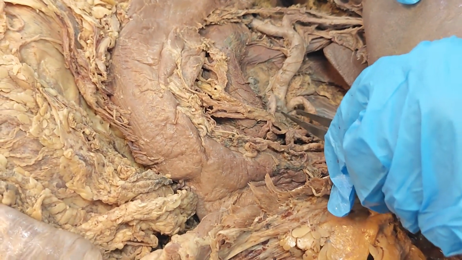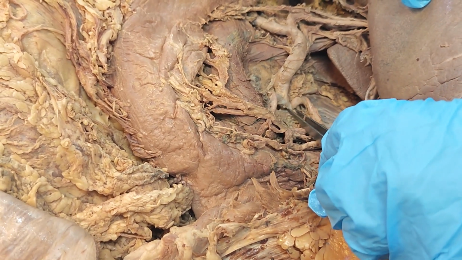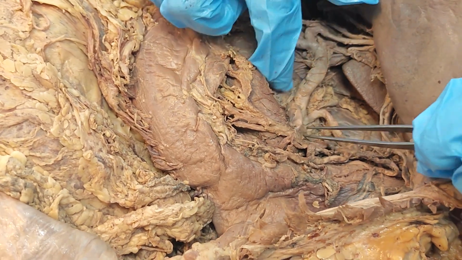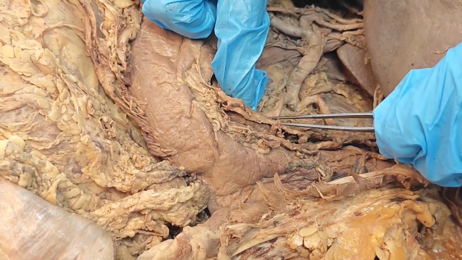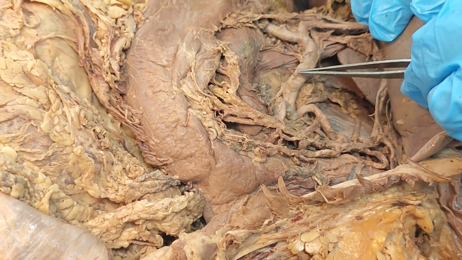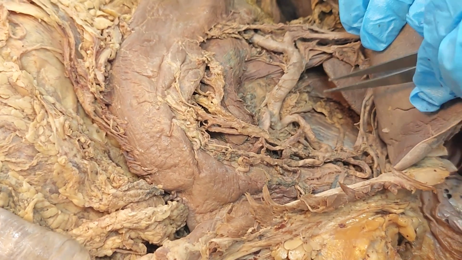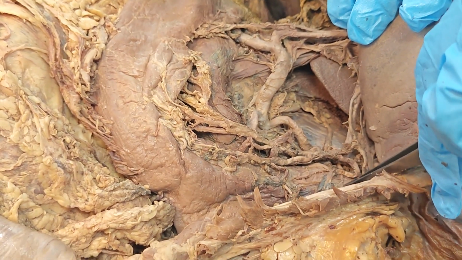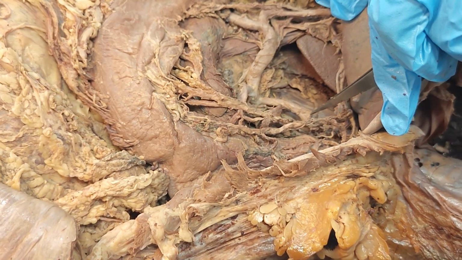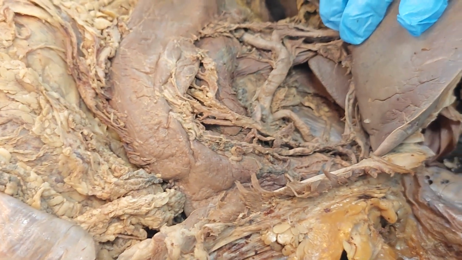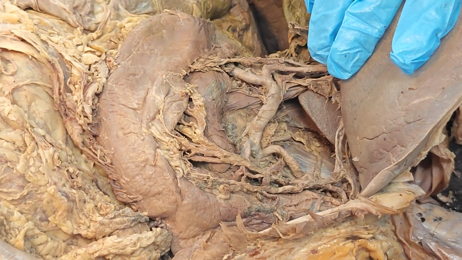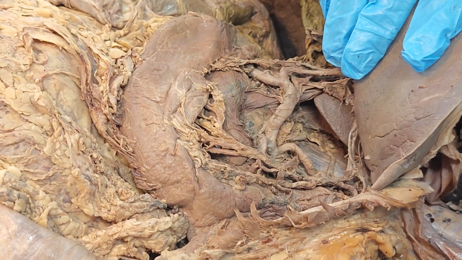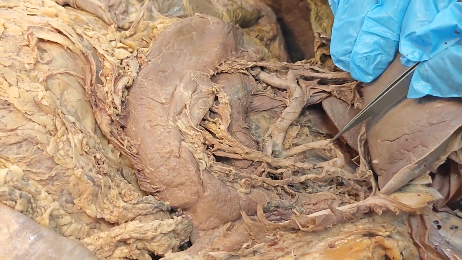See, just after arising from the abdominal aorta, it divides into three branches. The one which is running towards the left is the splenic artery. The one which is running towards the right is the common hepatic artery, and the one which is running towards the lesser curvature of the stomach is the left gastric artery. Most of the branches which are supplying the stomach are coming from the celiac trunk, either directly or indirectly. So the major vessel which is supplying the stomach is the left gastric artery.